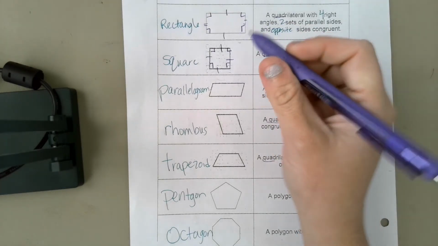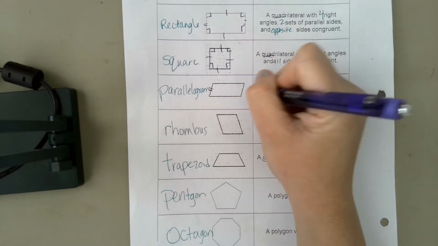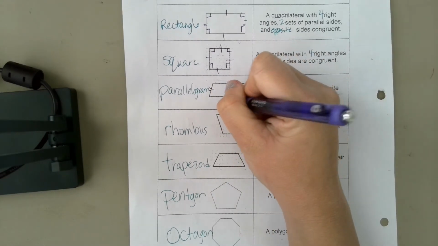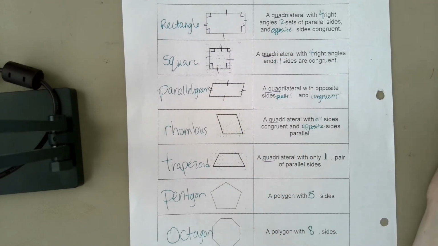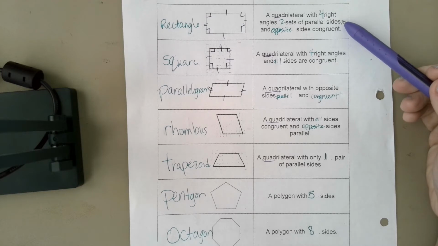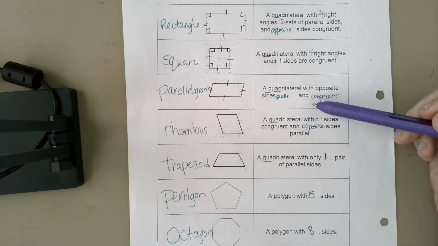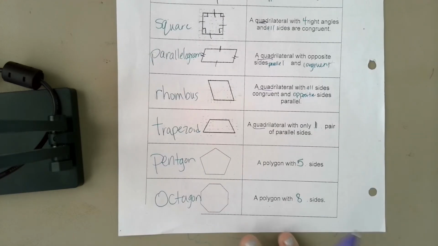So it's very similar to the rectangle. The difference between the parallelogram and the rectangle are the angles inside. The rectangle actually has 4 right angles, and the parallelogram does not have any right angles. So that's really the only difference there.